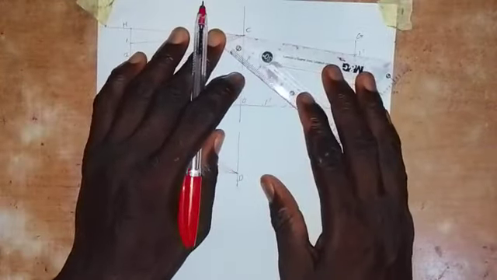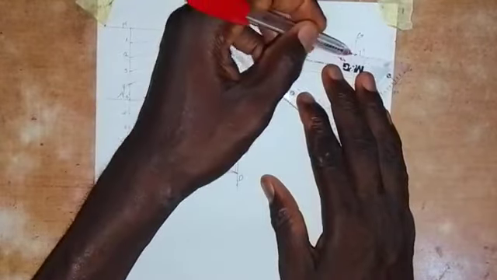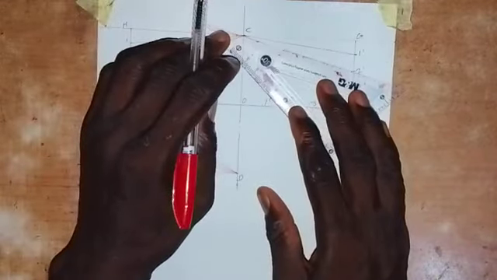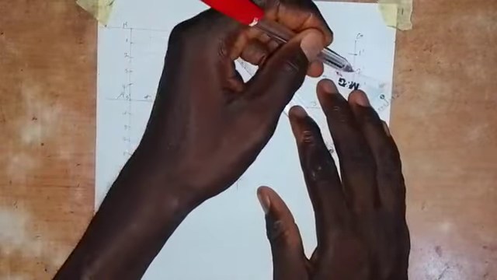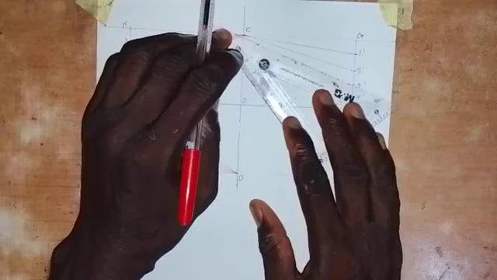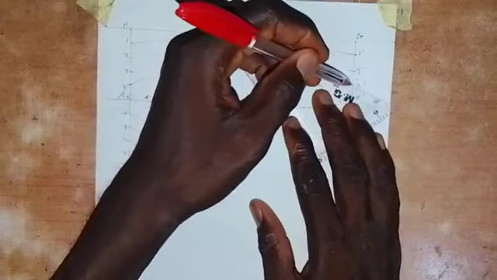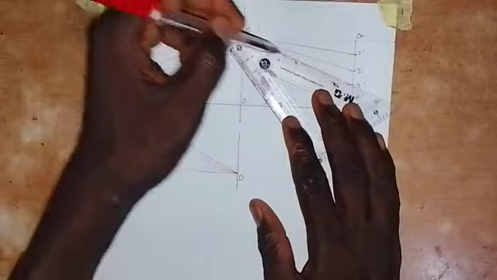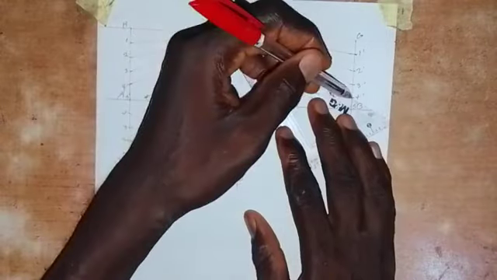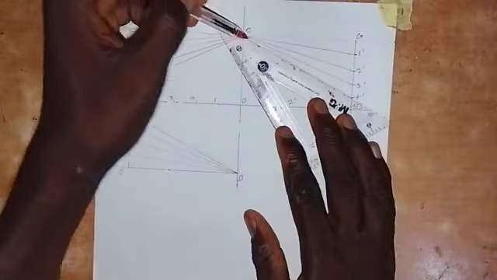So draw a line from 1 prime and connect it with point C here. Then draw a line from 2 prime and connect it with C. So we have this. Then draw a line from 3 prime and connect it with point C. Then draw from 4 prime and connect the line with point C here.